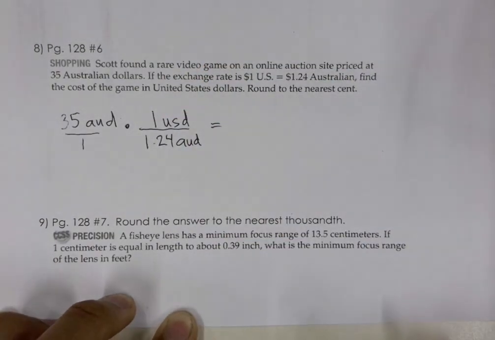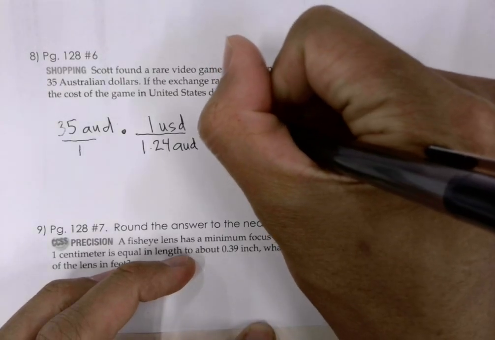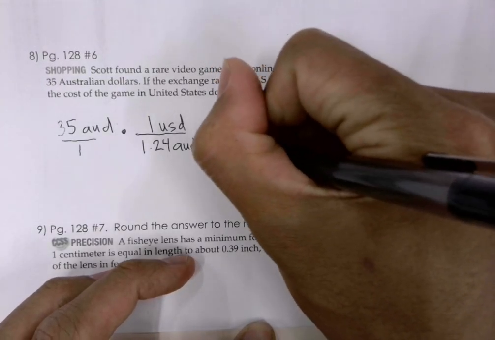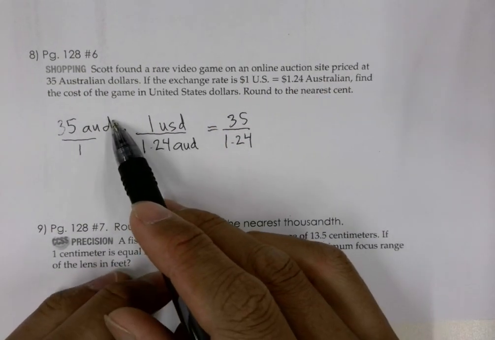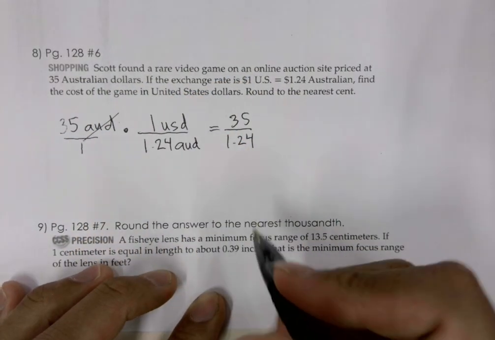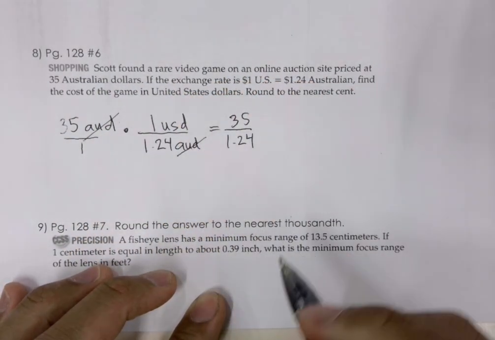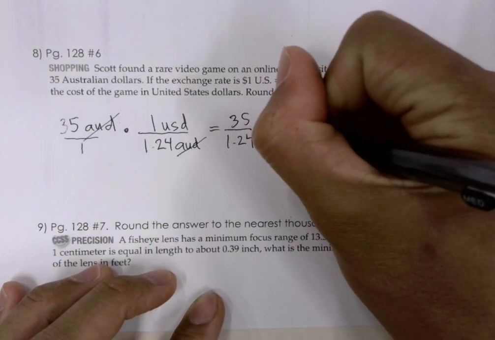If we multiply straight across, we are going to get 35 over 1.24, and the Australian dollars in the numerator will cancel out with the Australian dollars in the denominator, leaving us with USD, United States dollars.